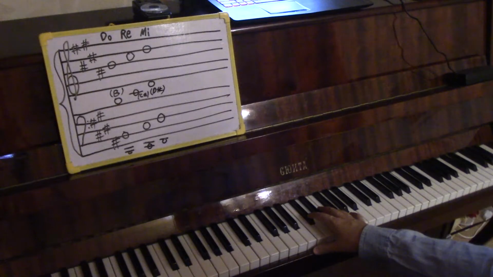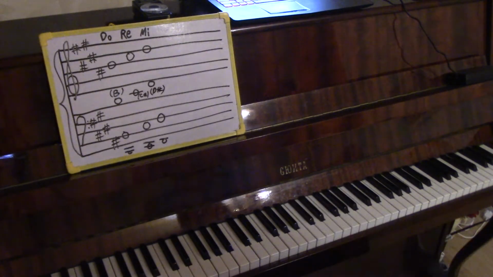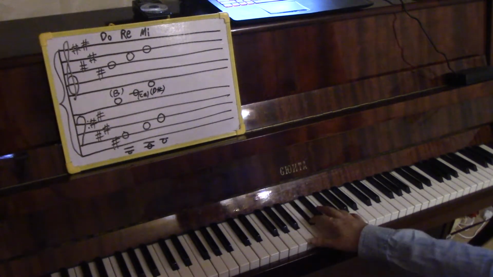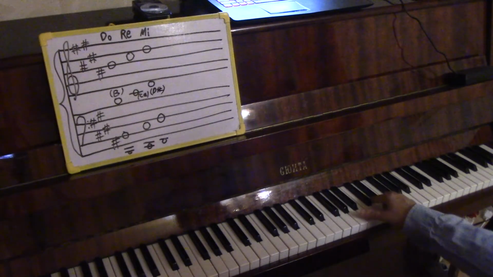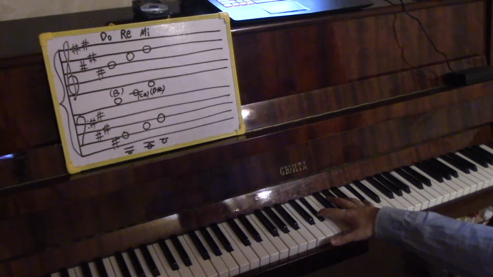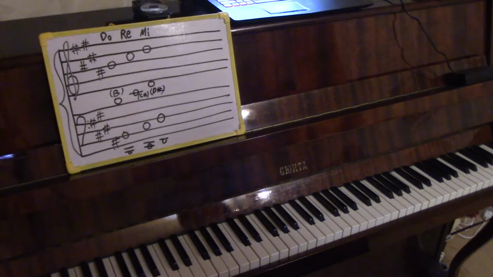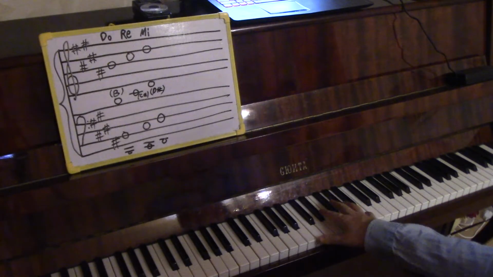Re, Do, the minor seventh. And then Re, Mi, major second. Mi, Re. That's another minor seventh. So 2 minor sevenths and a minor sixth. Sorry, major third, minor sixth.